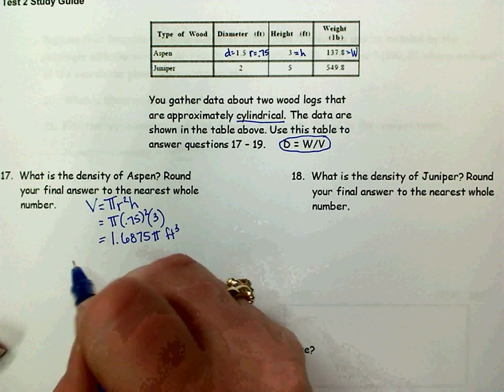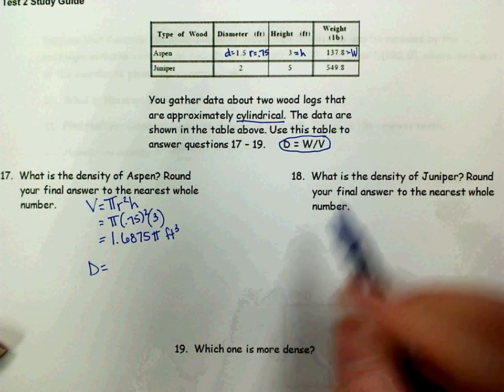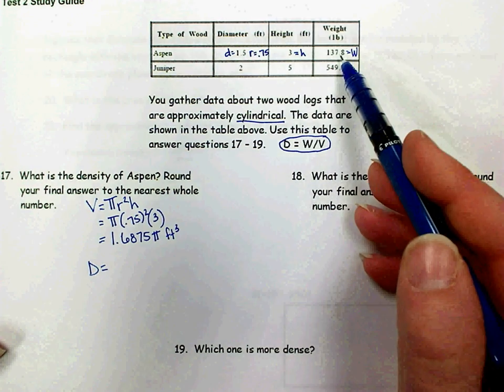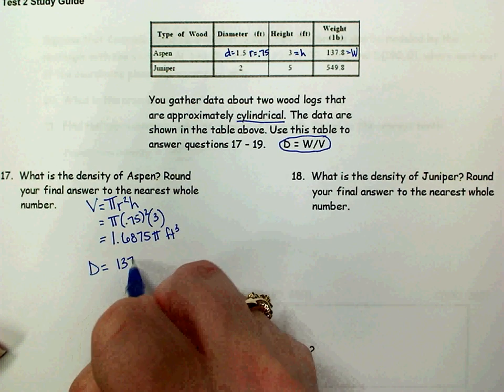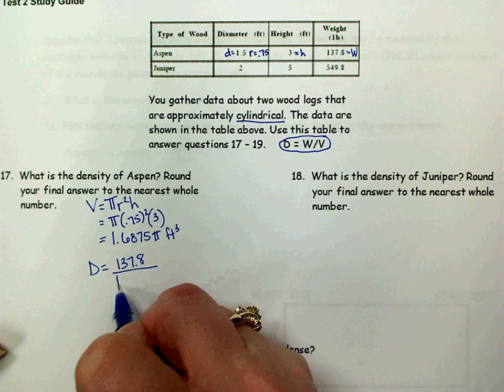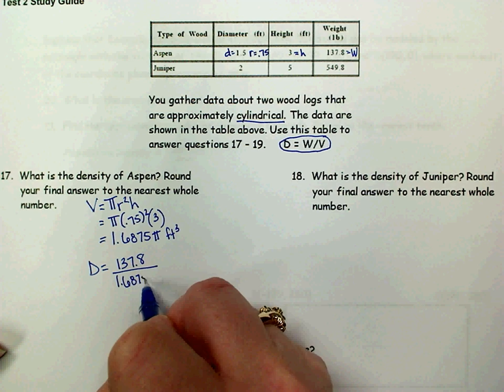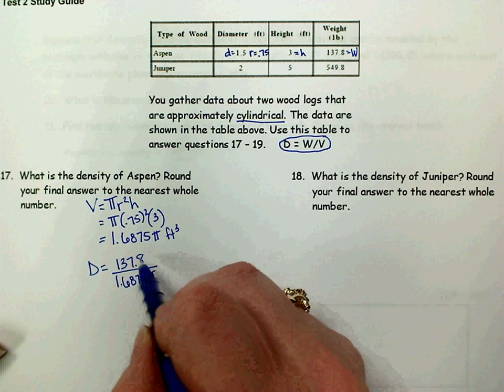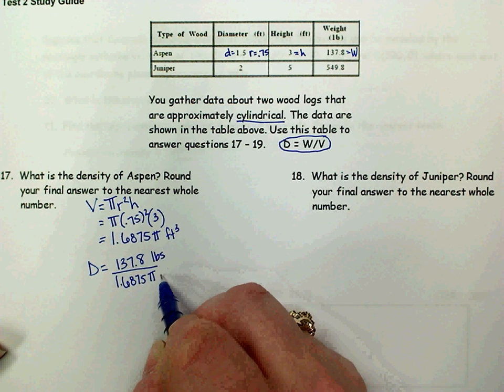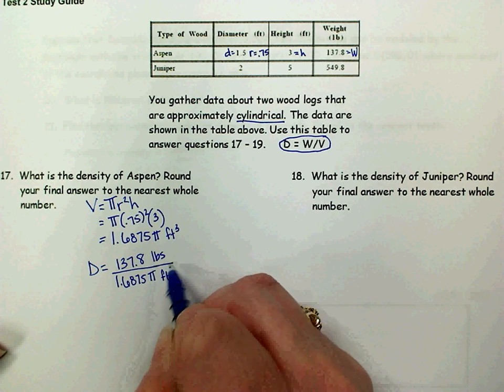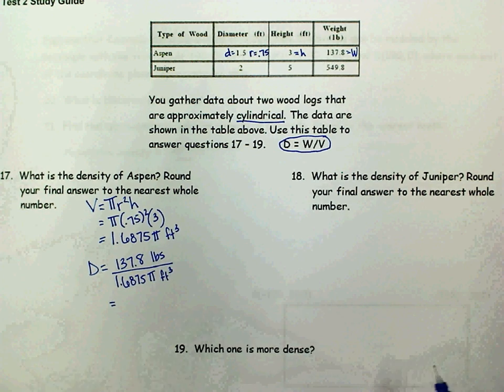So now I can find the density by dividing the weight by the volume. My weight of the aspen is 137.8, and I'm dividing by 1.6875 pi. The weight is in pounds, the volume is in cubic feet. So my density will be pounds per cubic foot.